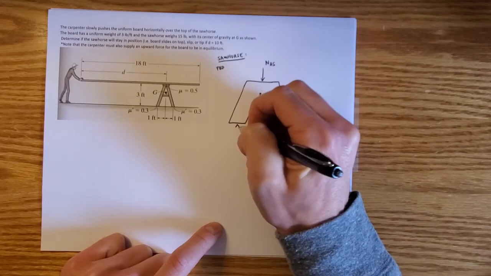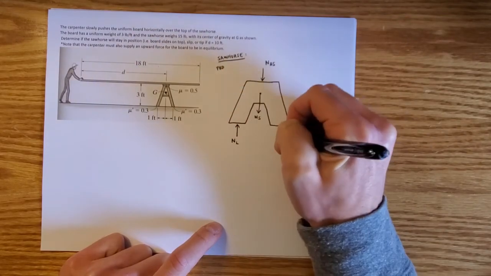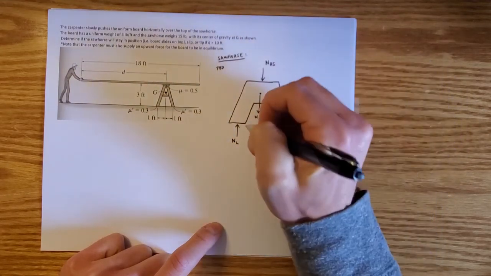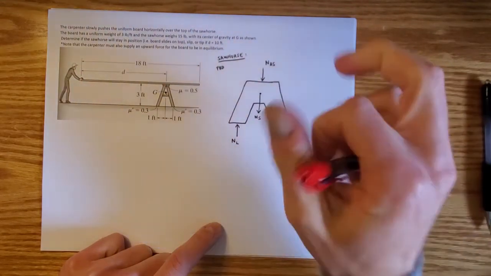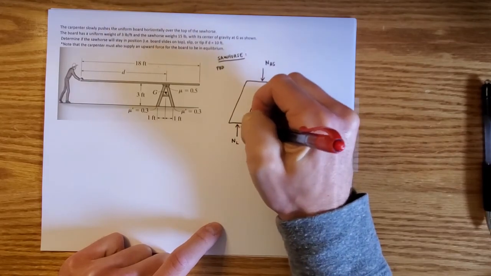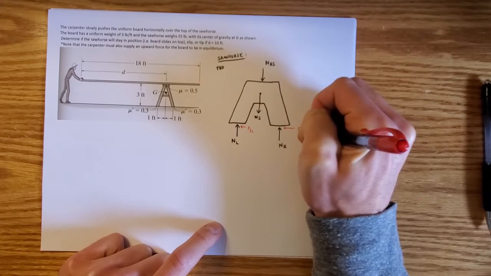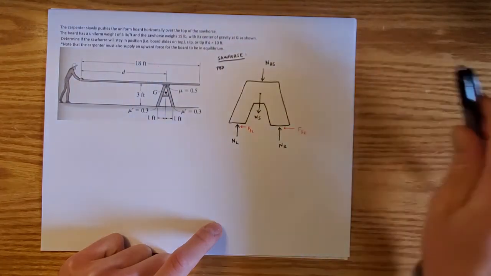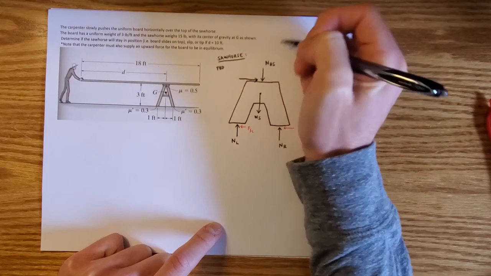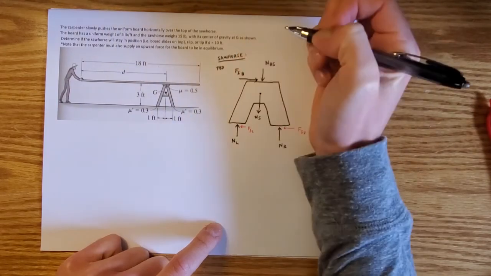We know that we've got normal left and normal right on the sawhorse. And technically speaking, we're also going to have frictional forces on both of these legs: force of friction left and force of friction on the right leg. The last thing we have to do is put this force of friction from the previous problem here, force of friction from the beam.